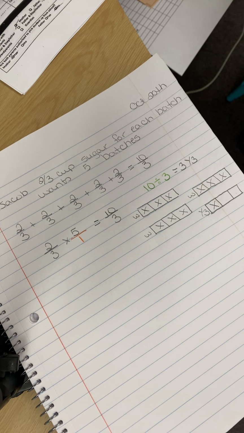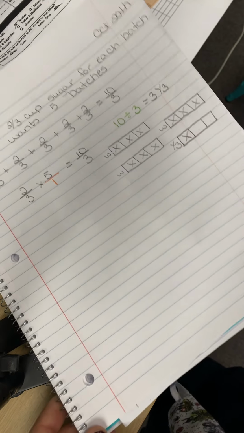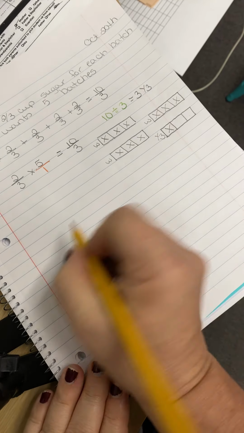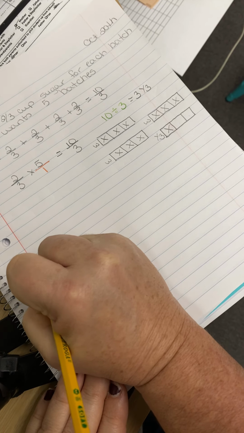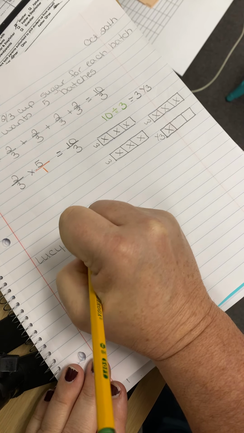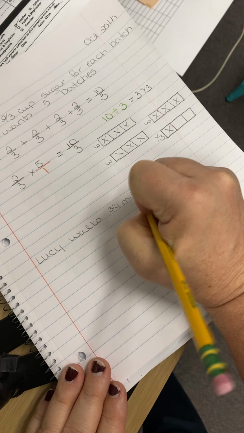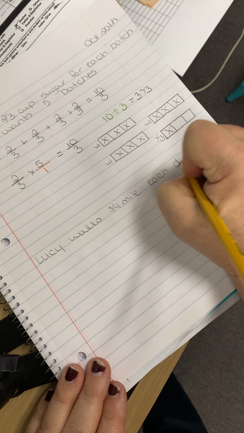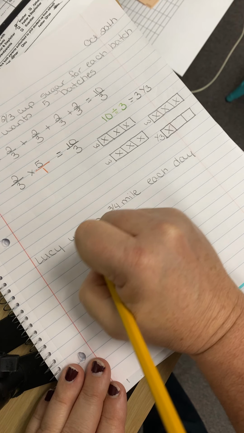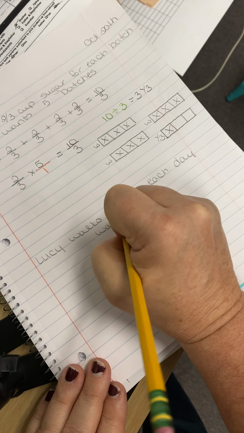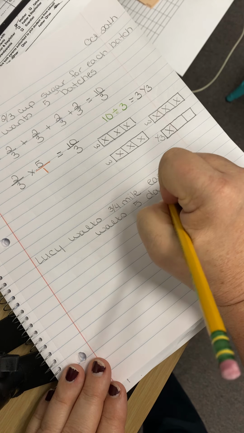It says, Lucy walks her dog 3/4 of a mile every morning. How many miles does Lucy walk her dog in 5 days? All right, so let's start with what we know. Lucy walks 3/4 of a mile each day, and she walks 5 days.